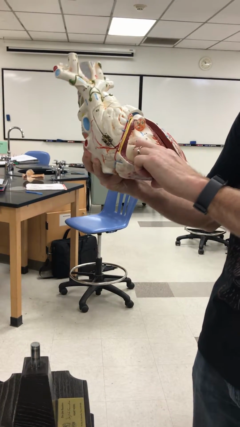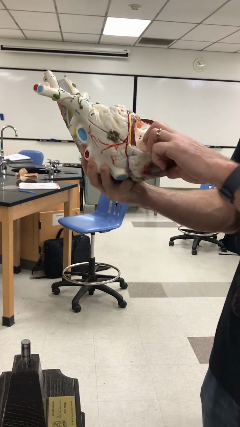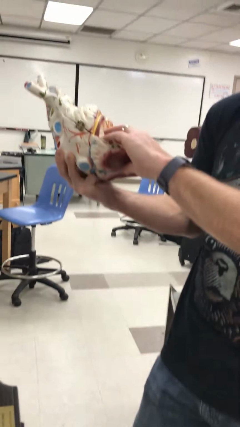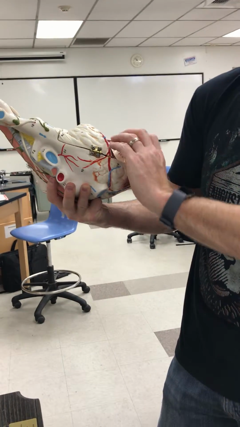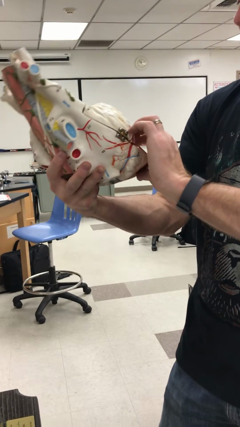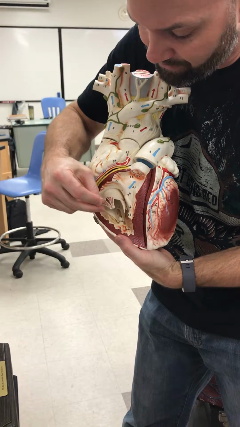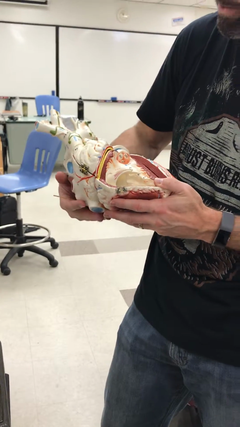So what would that be? It's number 98. Should be membranous interventricular septum. Oh, that's it? For 98? Well, we don't need that. How about these little red lines going through the white? Those are Purkinje fibers.